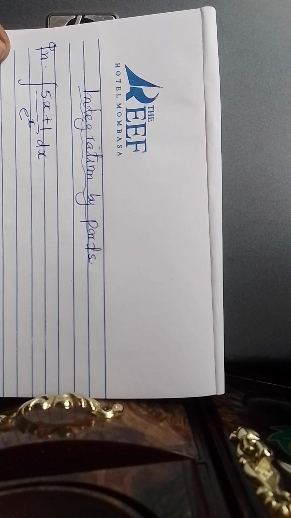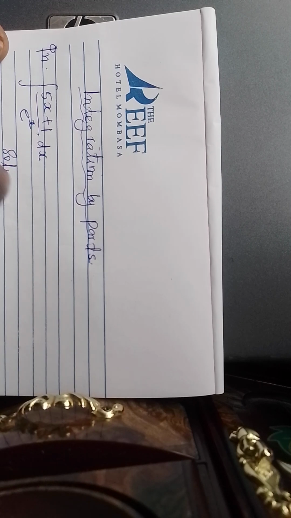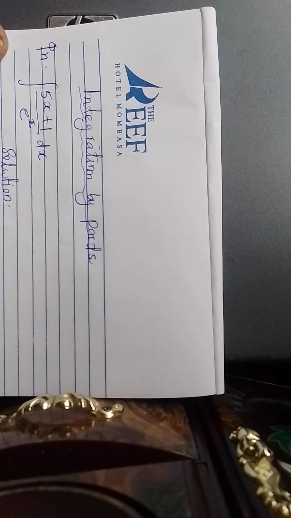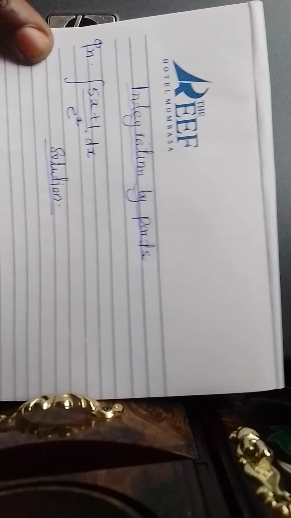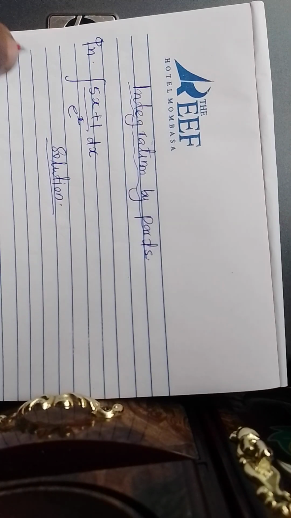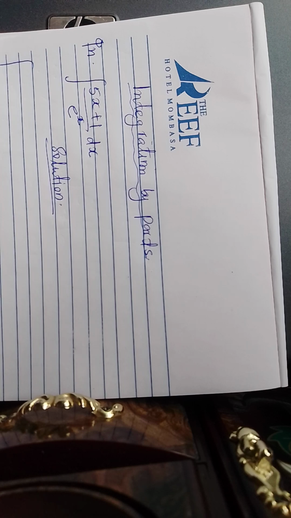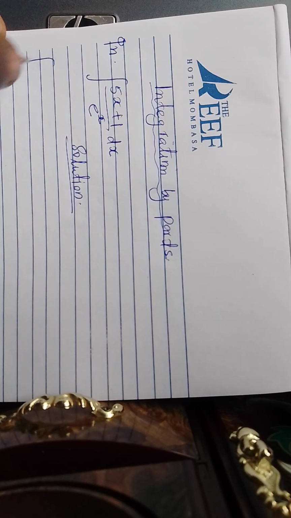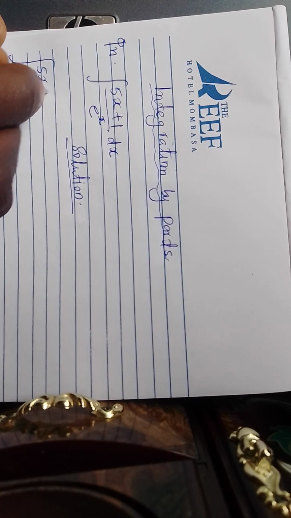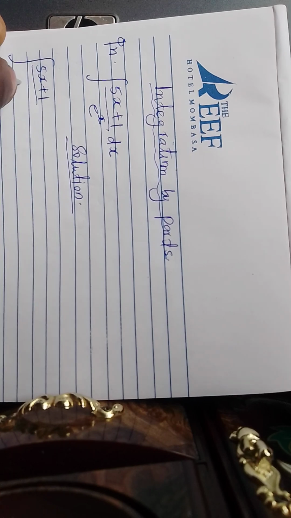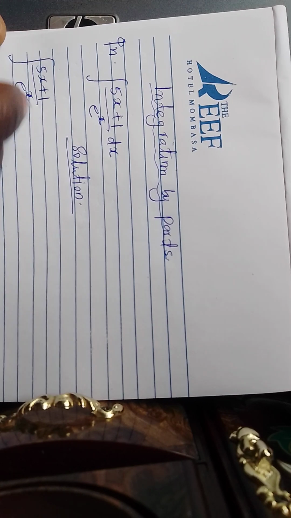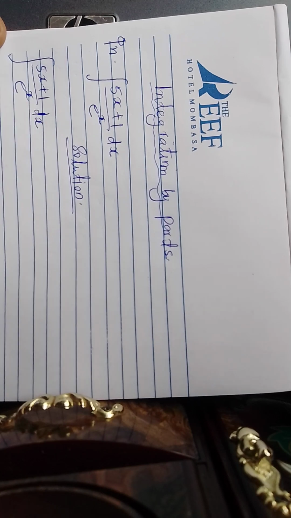So learners, as part of our solution, we are going to rewrite the problem again: it is the integral of 5x plus 1 over exponential raised to power x dx.